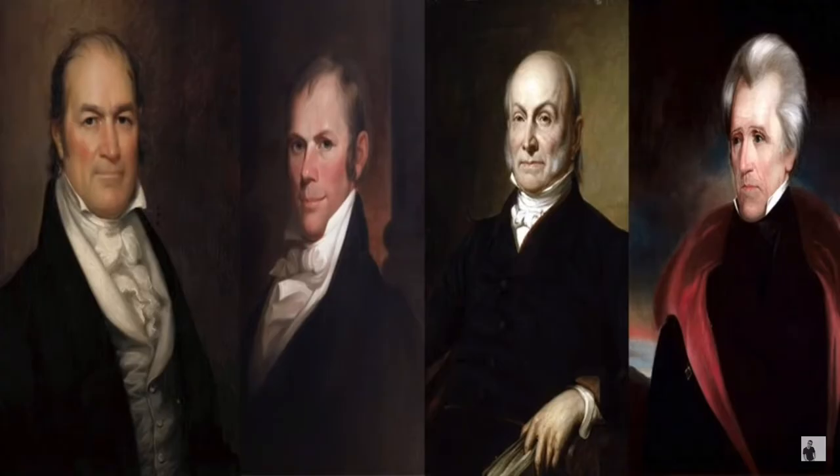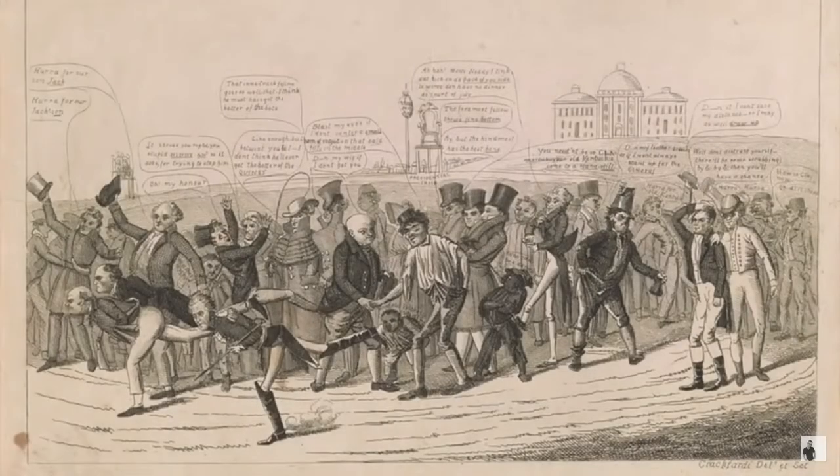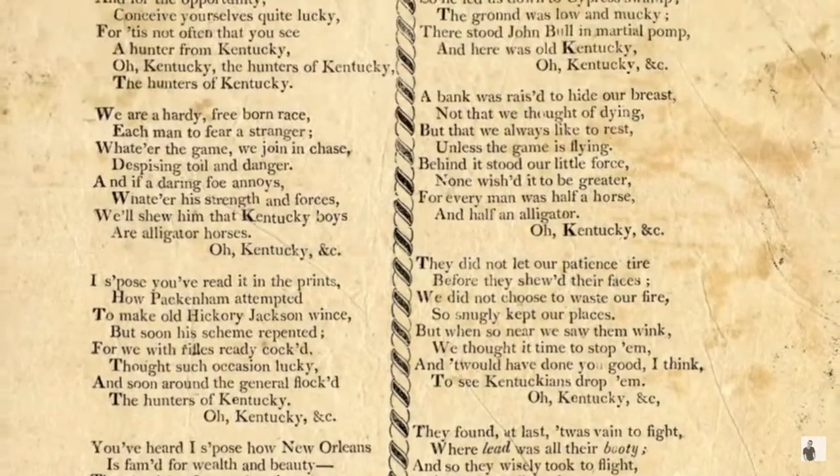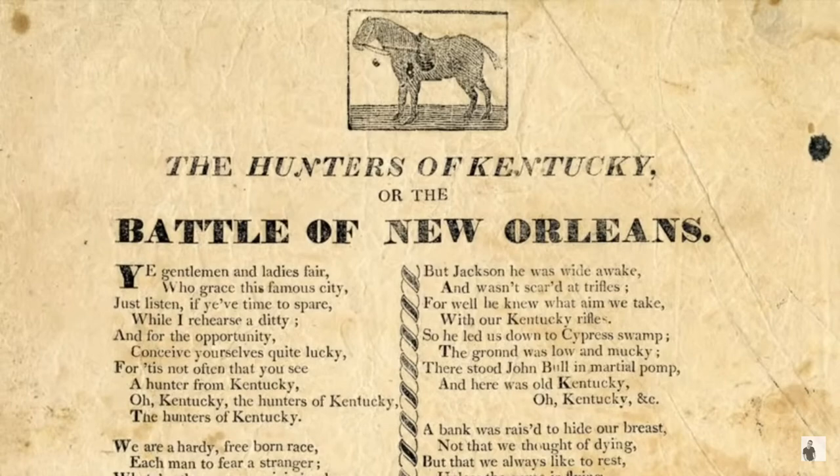You heard that right. However, back then candidates usually sat on the sidelines while their supporters did most of the campaigning anyway. In addition to the usual forms of campaigning, a bunch of parody songs popped up to support candidates, most notably Hunters of Kentucky, a parody of the song The Unfortunate Miss Bailey. Weird Al Yankovic would be so proud.